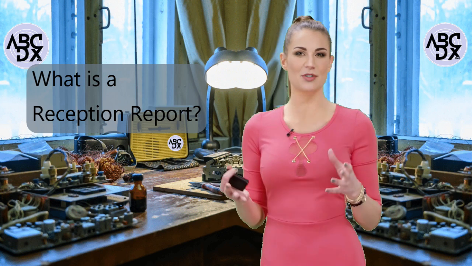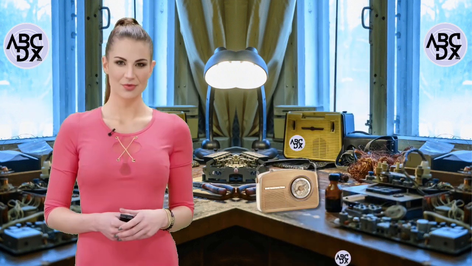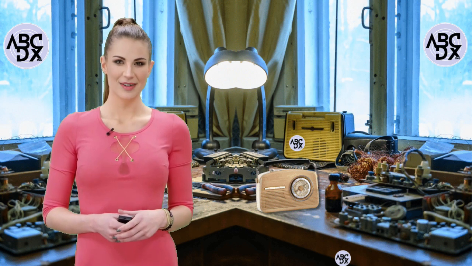What is a reception report? A reception report is a document that is used to provide feedback to a shortwave radio station about the quality of its signal. Reception reports can be submitted by listeners from all over the world, and they can be very helpful to stations in improving their signal strength and quality.